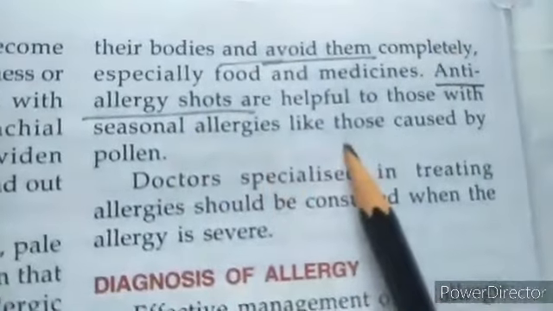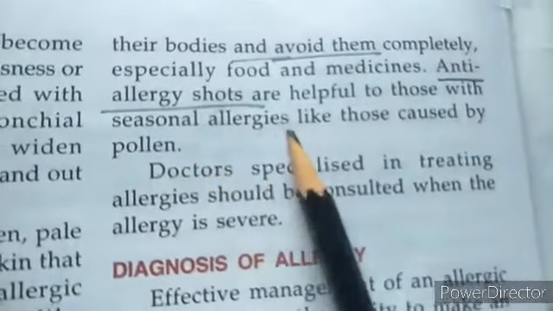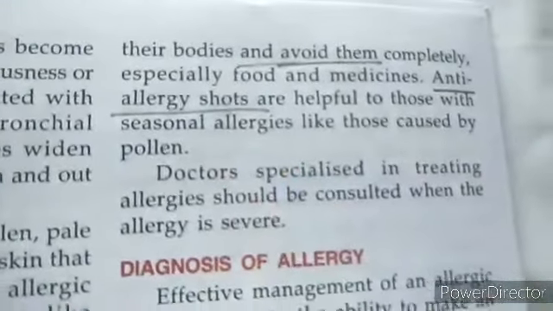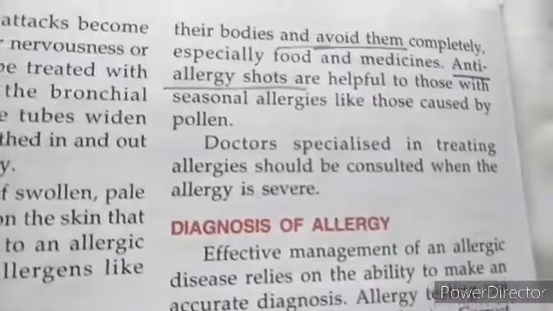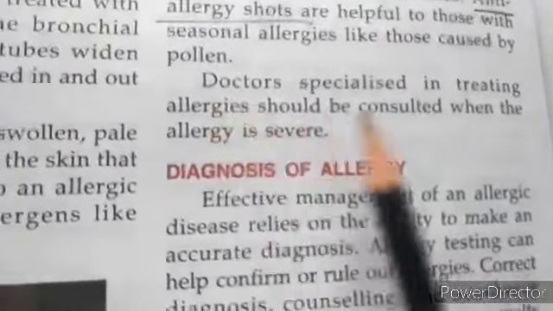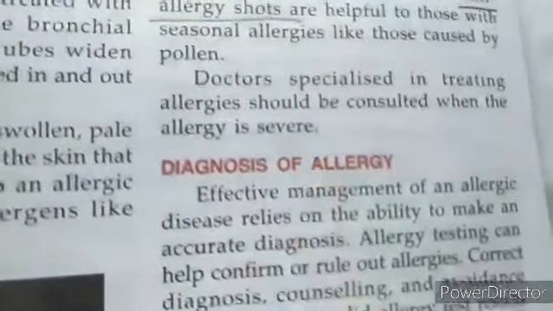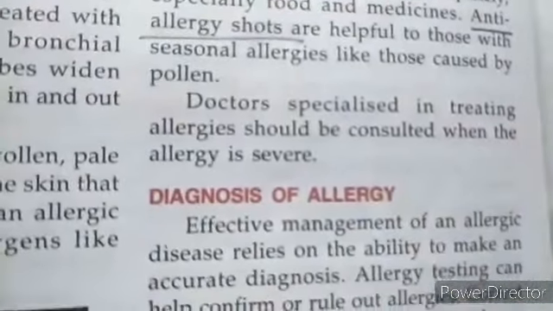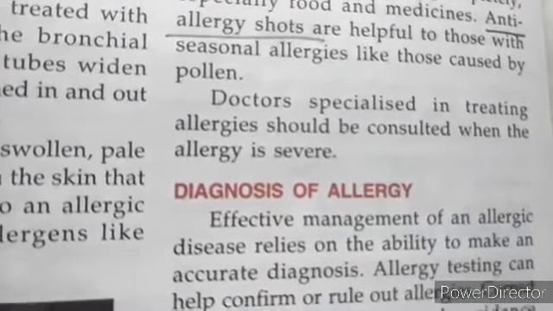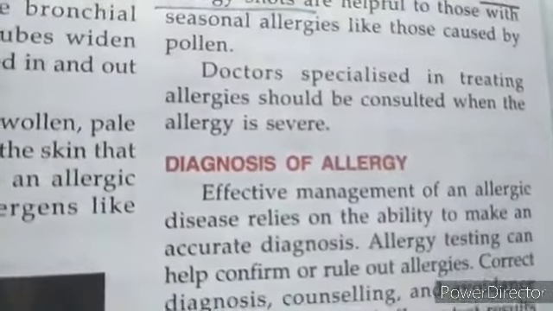Now, anti-allergy shots are helpful to those with seasonal allergies, like those caused by pollen. Anti-allergy shots are injections that are given to people who have seasonal allergies, so that their bodies will not respond to the allergens, and they can save themselves from the allergic condition. They can get relief. Now, doctors specialized in treating allergies should be consulted when the allergy is severe. So we should not just sit at home and suffer when we are having any kind of allergy, or if we come to know someone is facing an allergic reaction, a doctor should be visited and treatment should be taken.